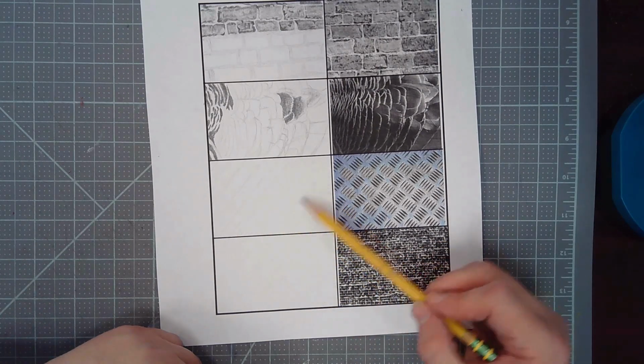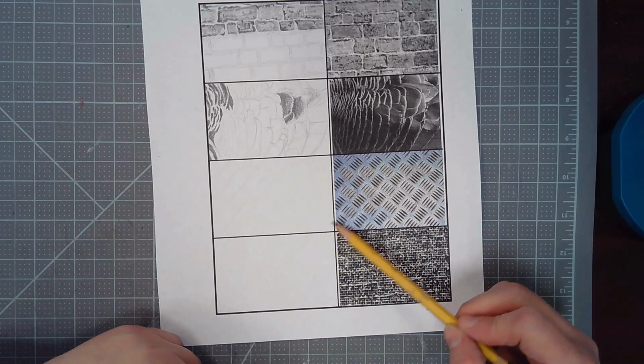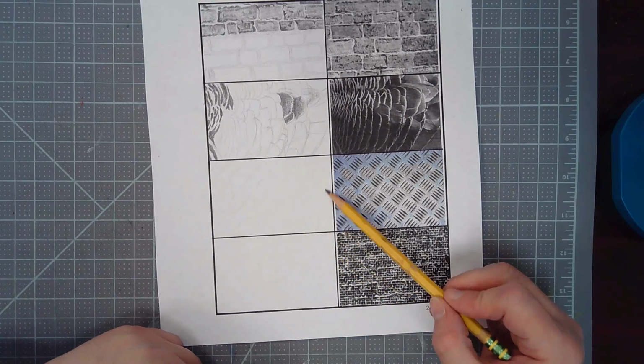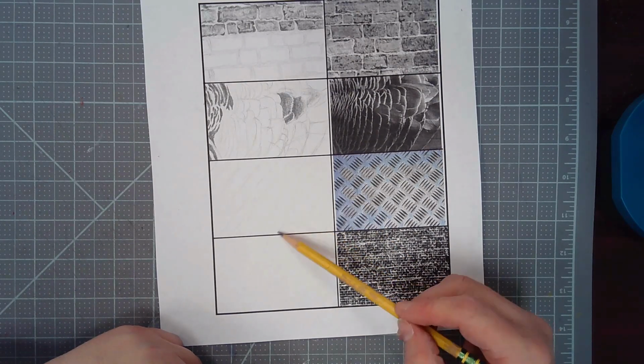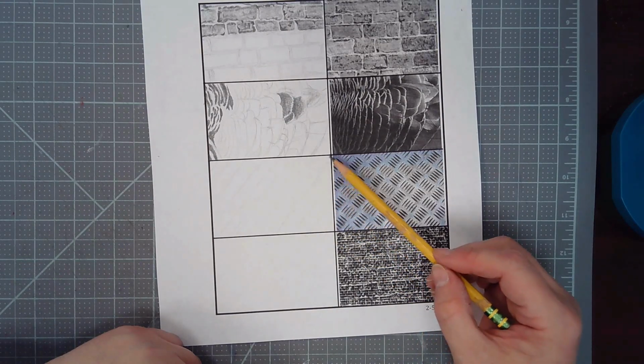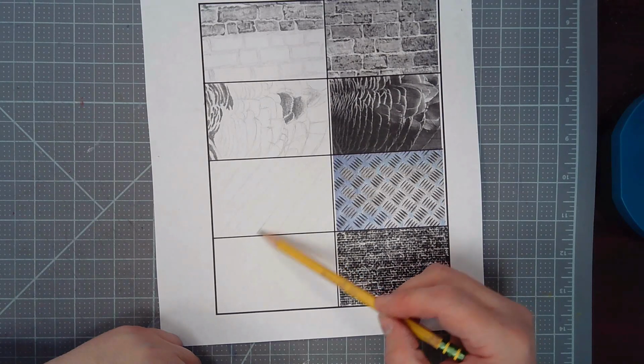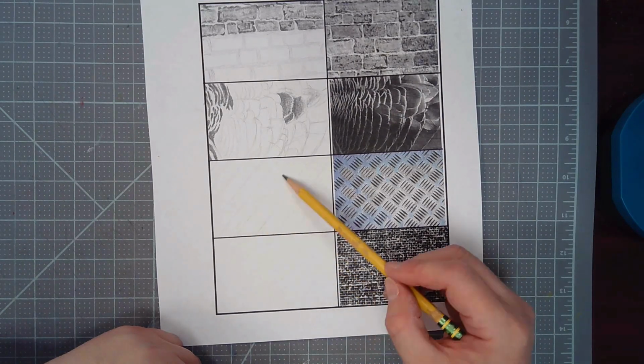There's another set that starts down here. By blocking things off like this, it gives me a little bit more of an idea of where I need to sketch what. Once I have that, I can come in the opposite direction.